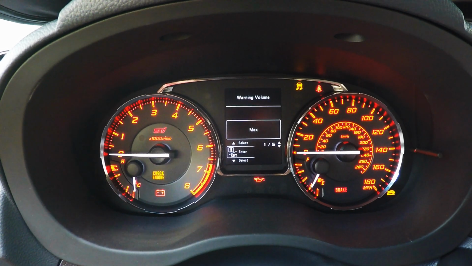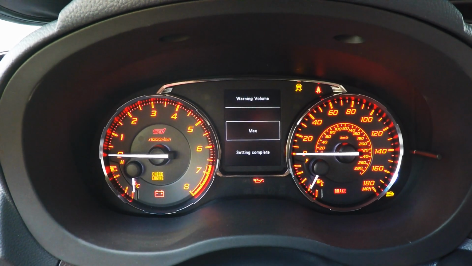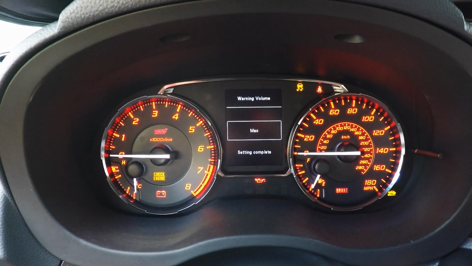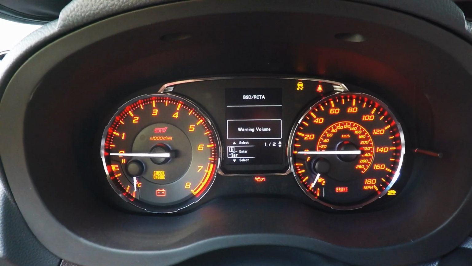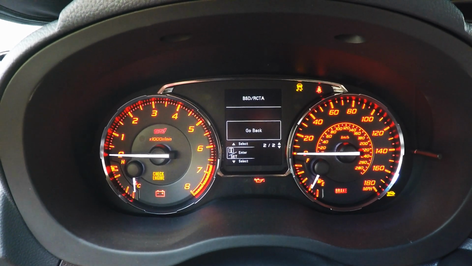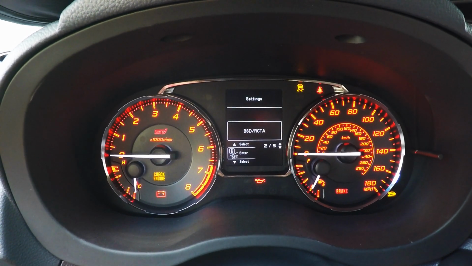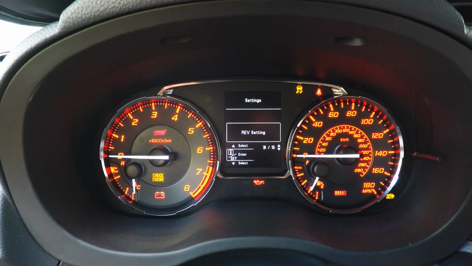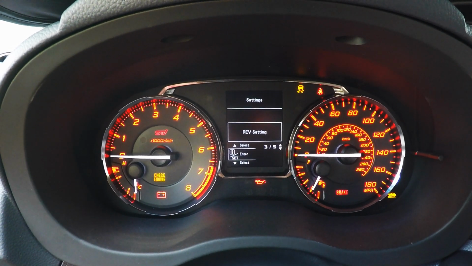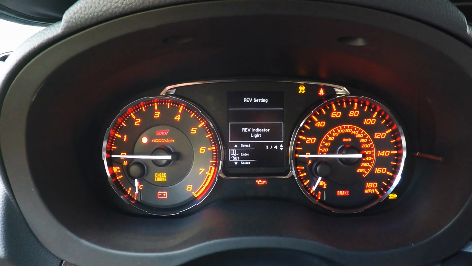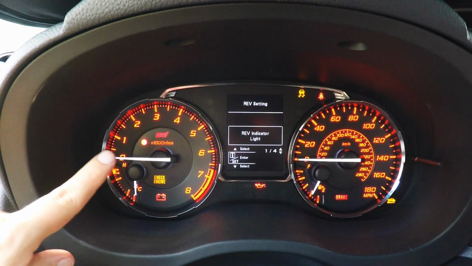So again, I leave it set for max, but it's completely subjective. I click set and it says setting complete on the screen. The next option is to go back, and we will, because that's only a one menu area. Next one is rev setting, menu number 3. We'll click set to get in. And of course, it's going to show us our rev indicator light.